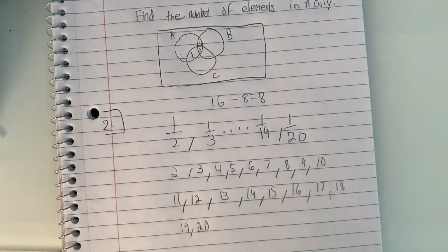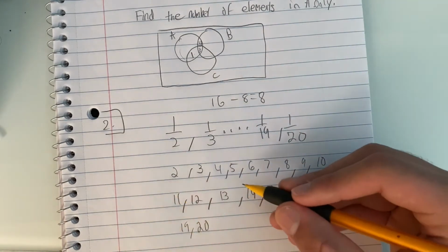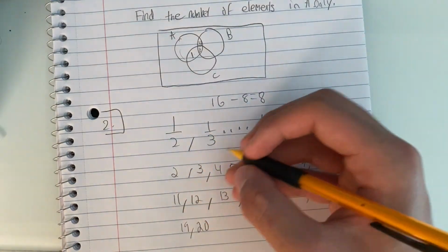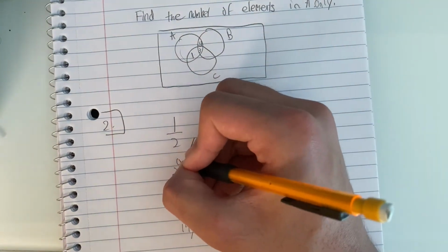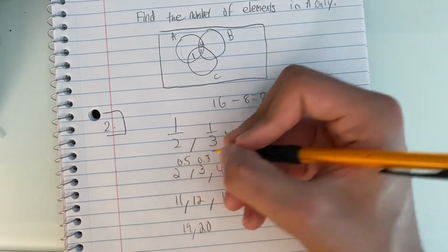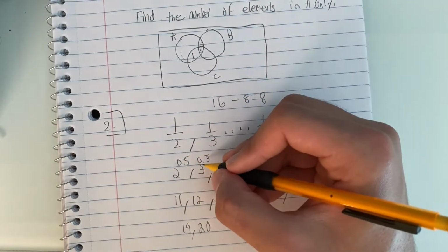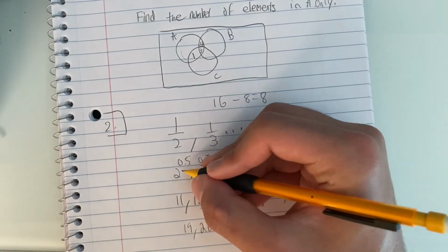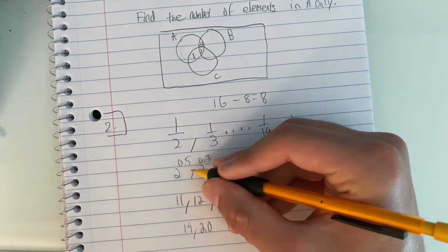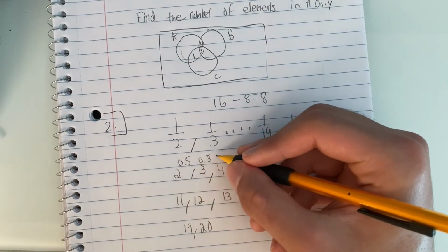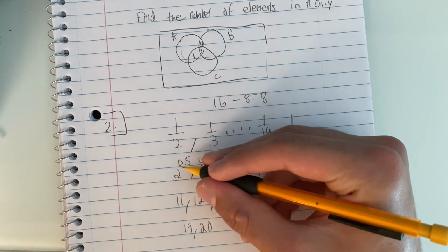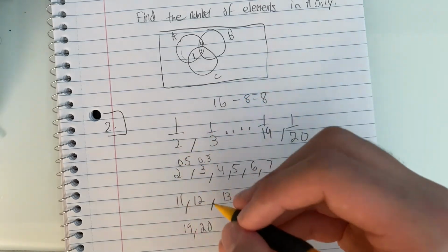Let's look at the numbers and denominators. We know 2, 5. Let's write out some of the numbers we know. So 0.5, 0.3 repeating. That is a non-trivial number. But any multiple of 2 is going to be this divided by half, so it will not have a repeating number, which means it will be trivial.